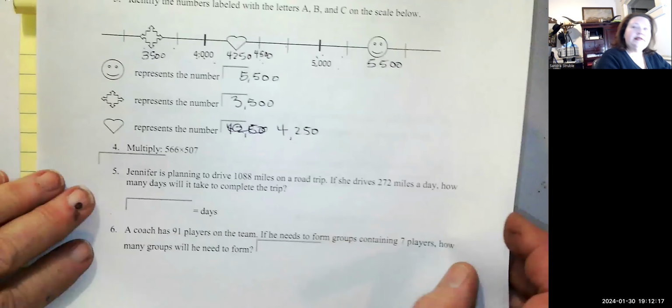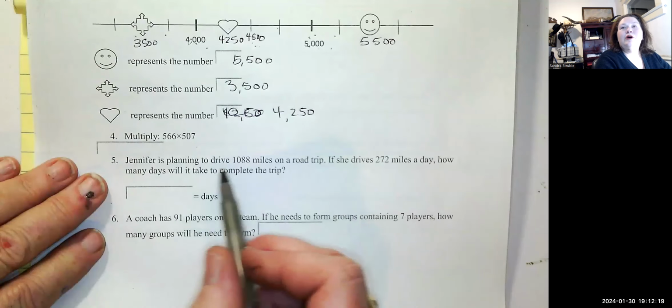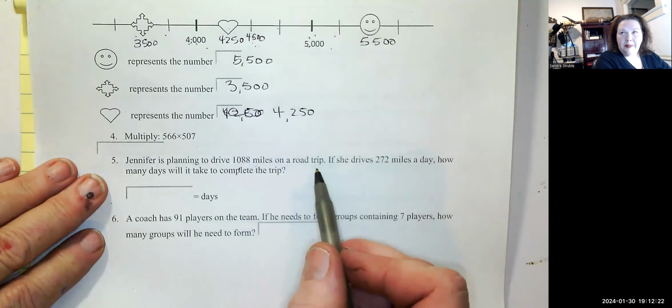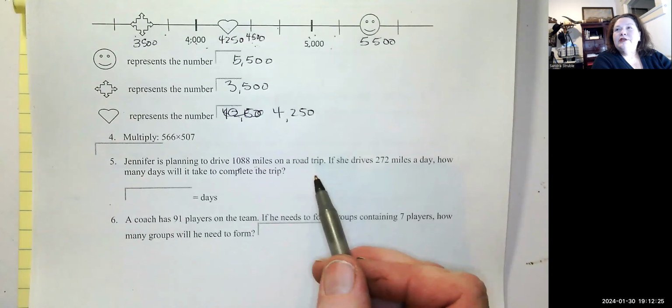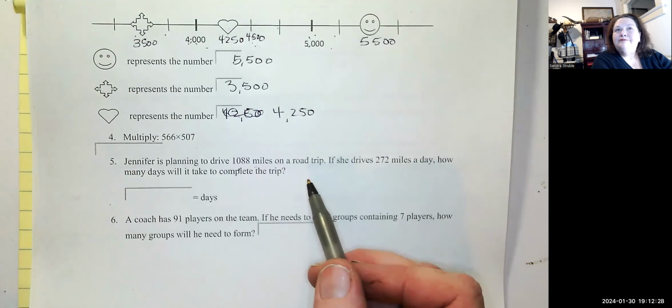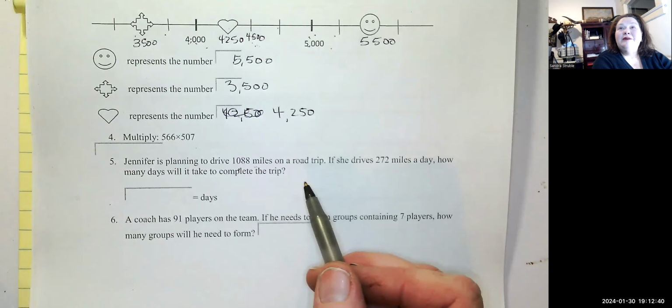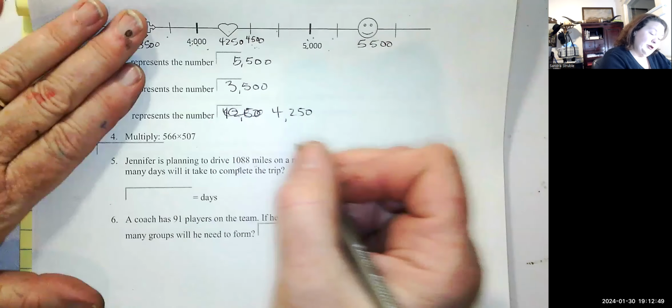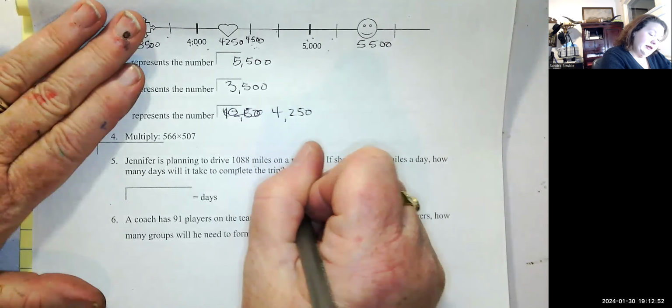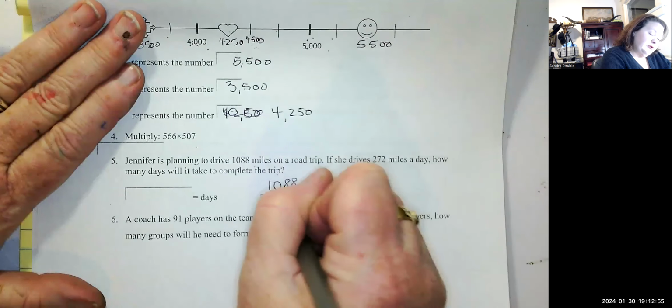What's the next one? The next one is, all right, it's a word problem. Jennifer is planning to drive 1,088 miles on a road trip. If she drives 272 miles a day, how many days will it take to complete the trip? She goes 272 miles per day, and she's driving for 1,088 miles. So she's dividing up that 1,088 miles by 272 a day. So we're going to divide 1,088 by 272. And what you have to do here. So 1,088 divided by 272 will tell us how many days.